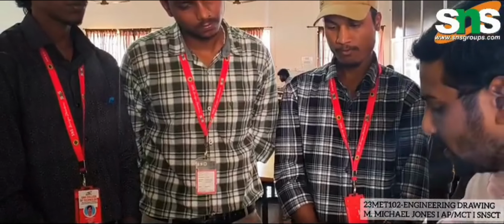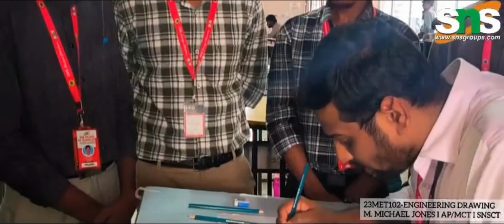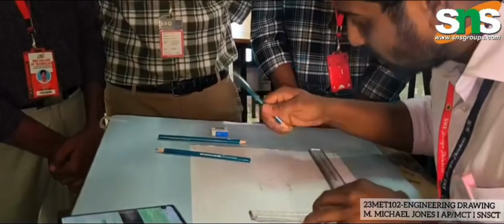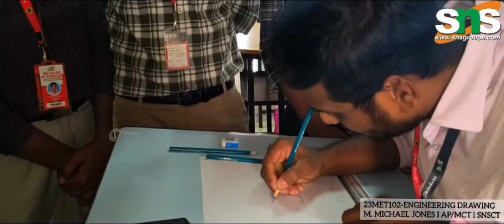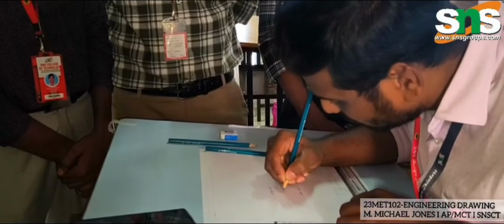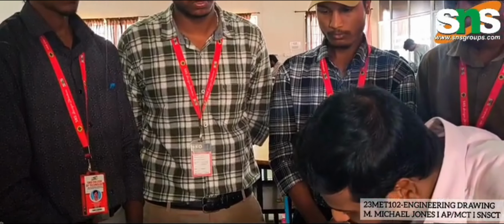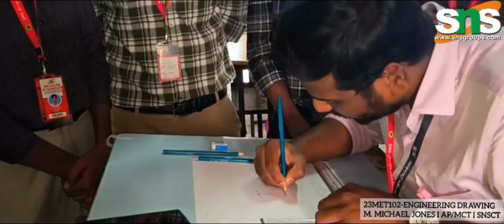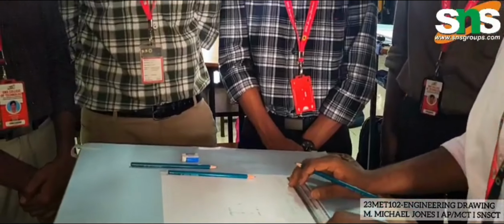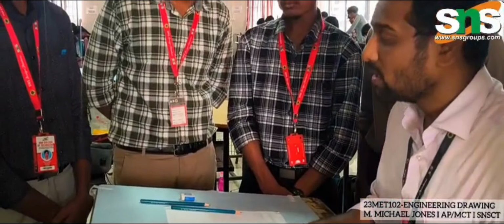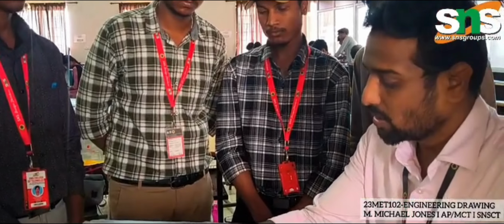To draw the dimensioning, above the reference line it is 20 and below the reference line it is 30. Is it done? Okay. So I have drawn C dash and C. Now going to the point D.